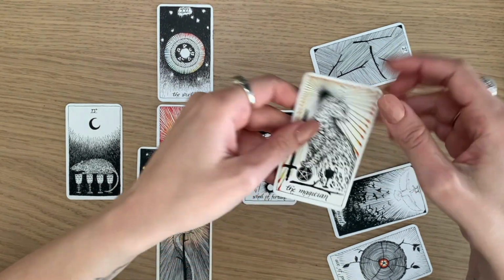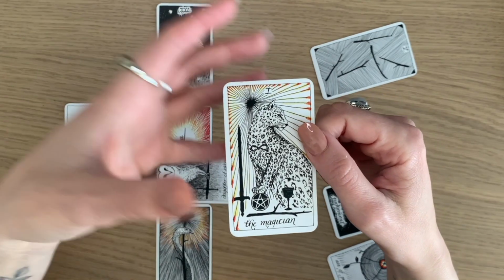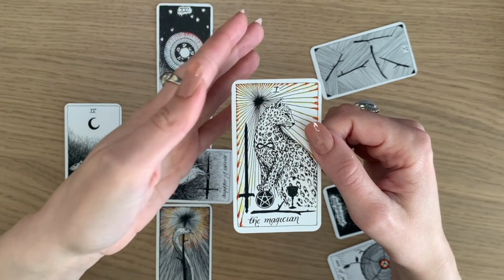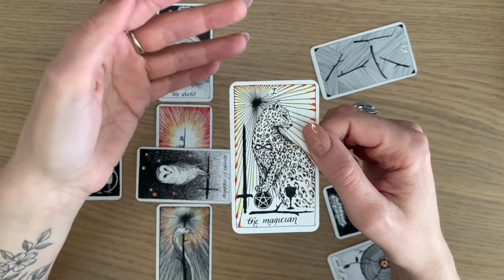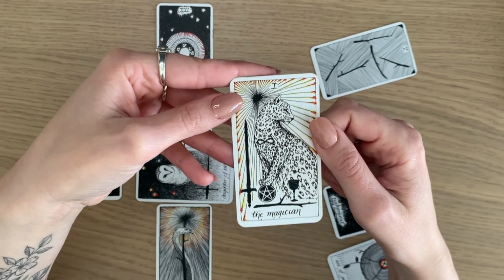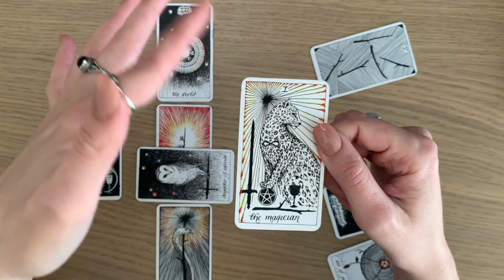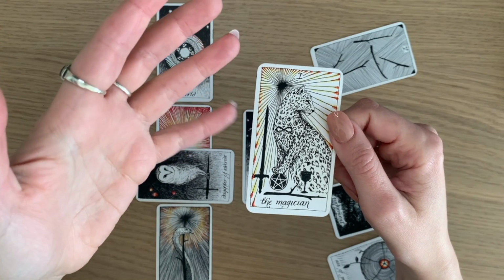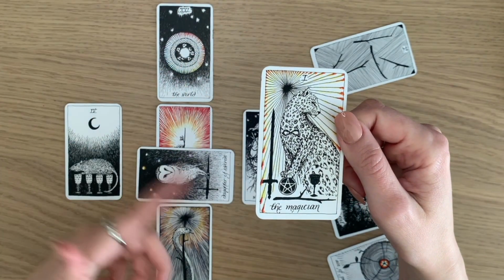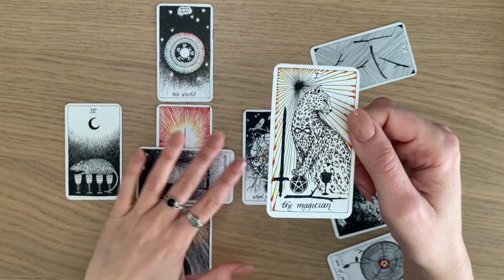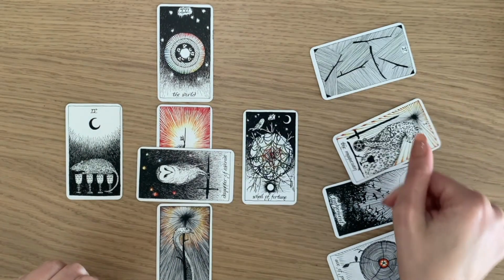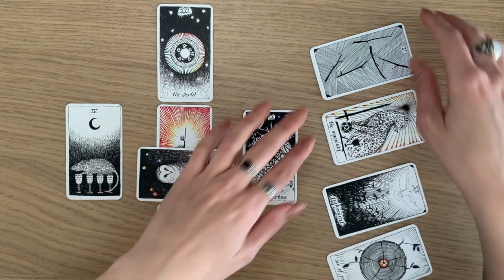And then we have the desired outcome and the key to the outcome. So the desired outcome here, Magician, someone who is very talented, who works with their talents, who knows what's up, who has manifested their dream life. And that is the desired outcome, which I feel very much looks like what we already talked about here in the middle. So then the key to the outcome is a last card.